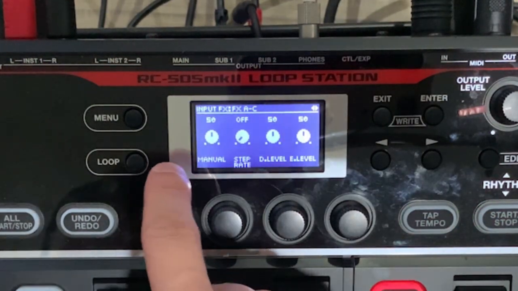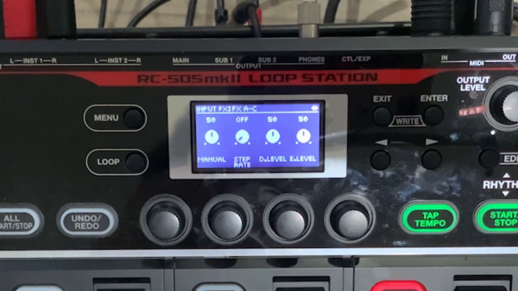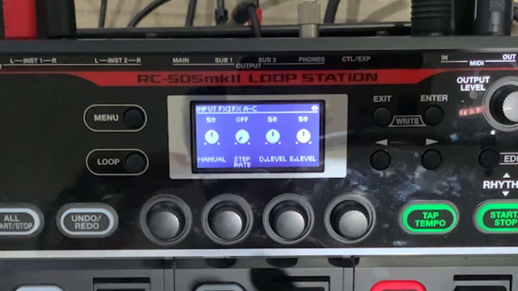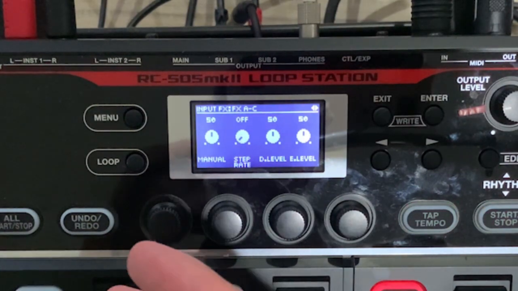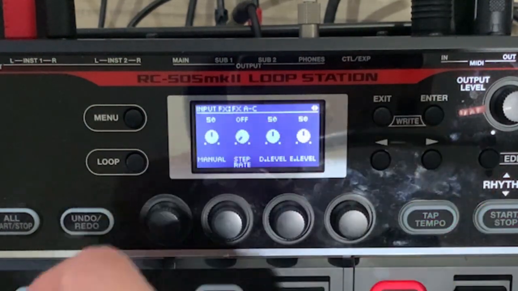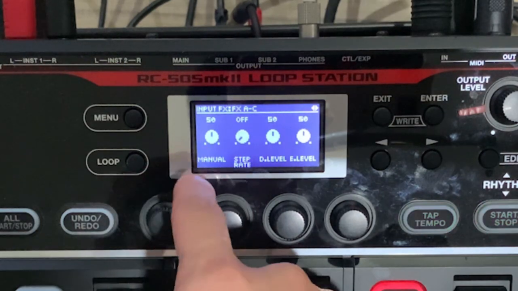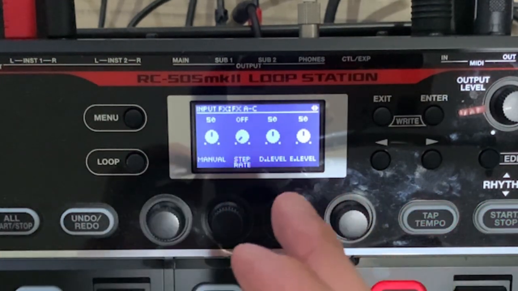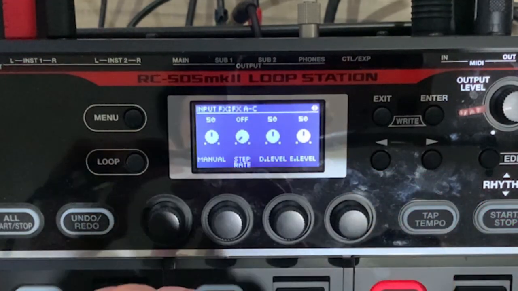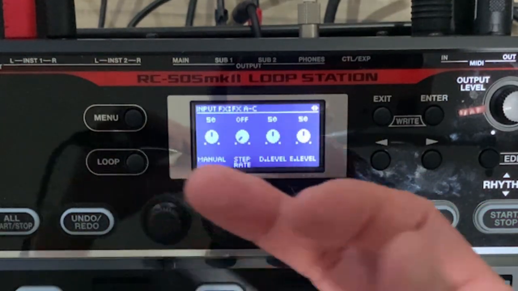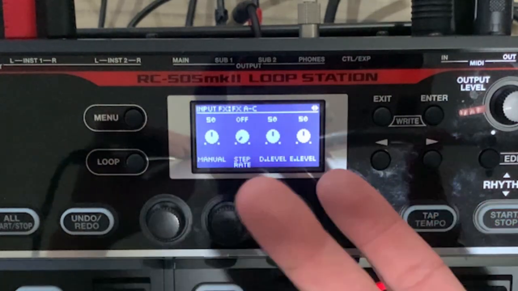And the next one is the manual. To be honest, I'm not totally sure what the manual does, but it feels like if I have a lower value on the manual, the phaser sounds a bit lesser, but if the manual value is higher, it sounds more phaser.